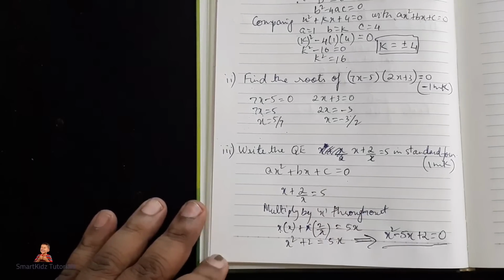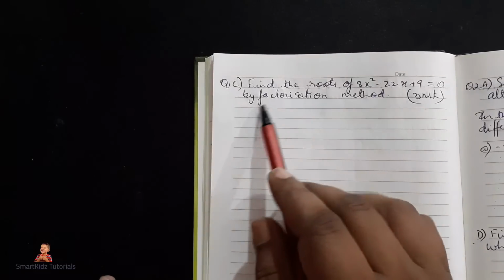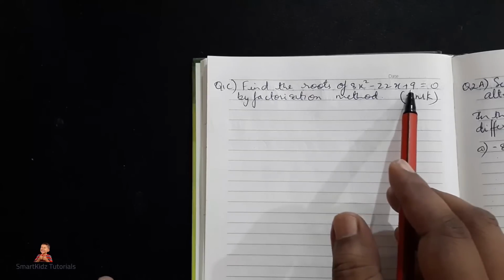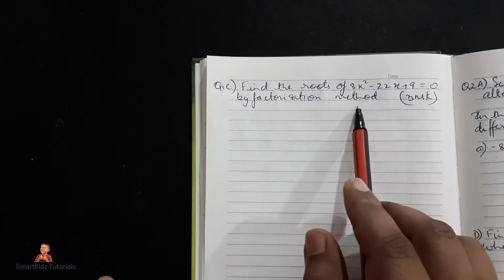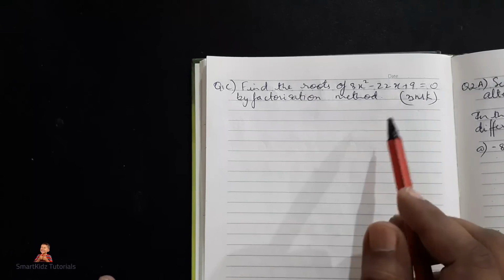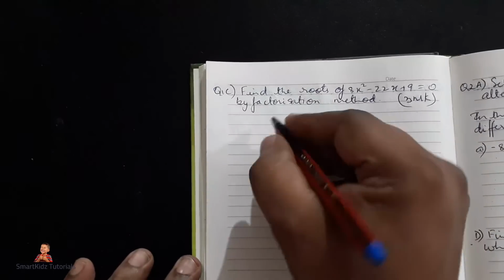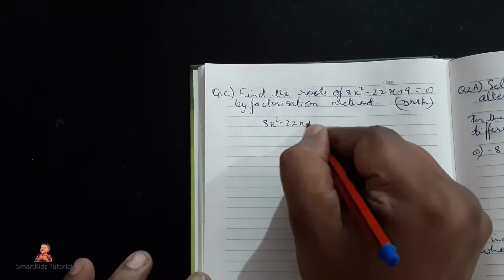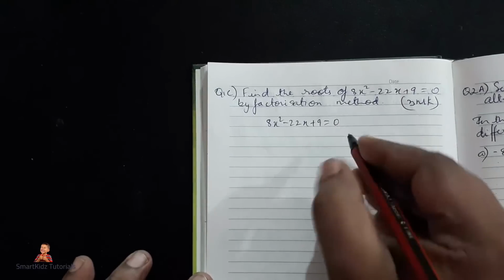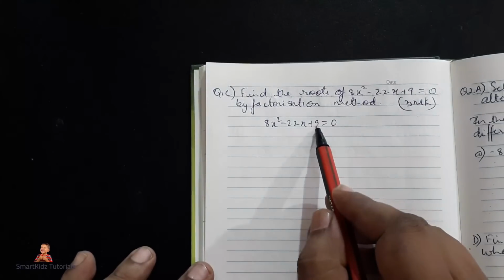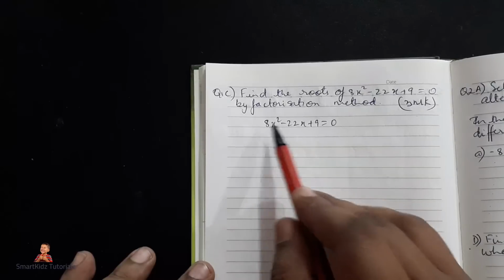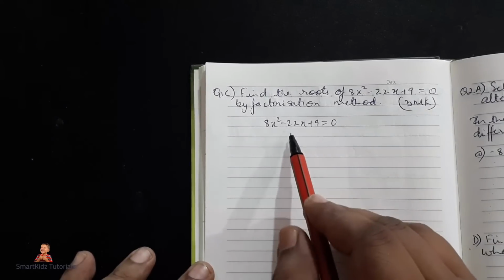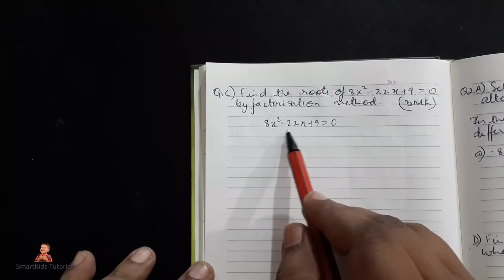Okay. Coming to question 1c, find the roots of 8x square minus 22x plus 9 equal to 0 by factorization method, and this is for 3 marks. So let's do this. So this is 8x square minus 22x plus 9 equal to 0. So if we multiply 9 into 8, we will get 72. The reason why we are multiplying first and the last term is because that gives an idea how the middle term has to be split.